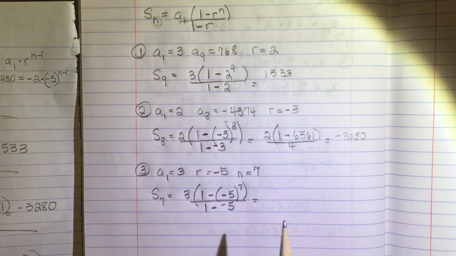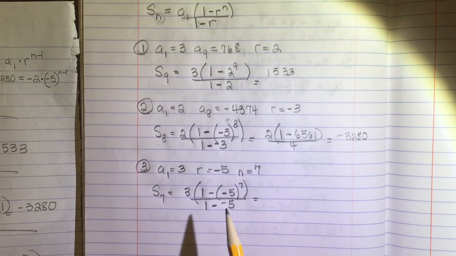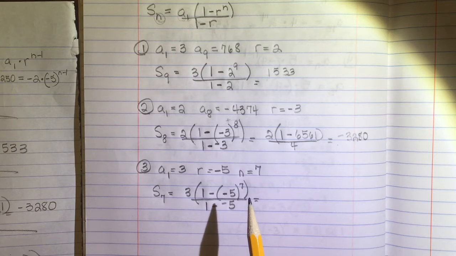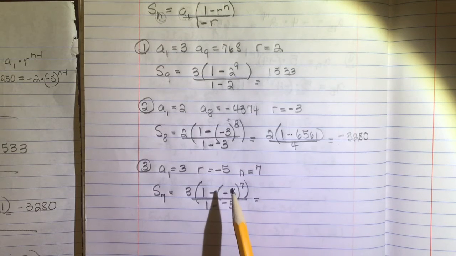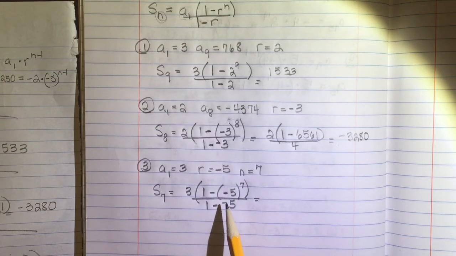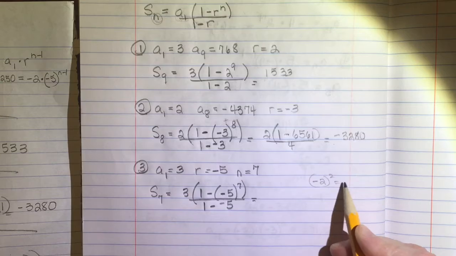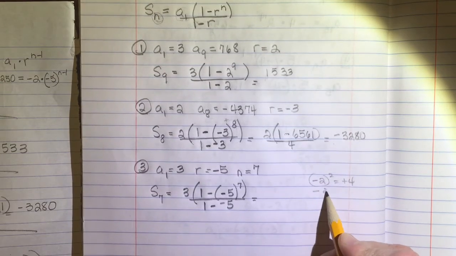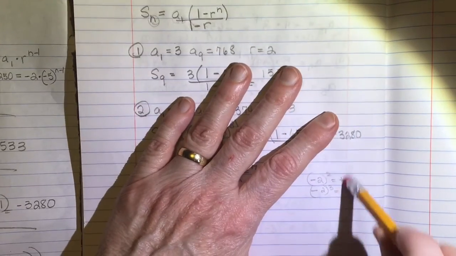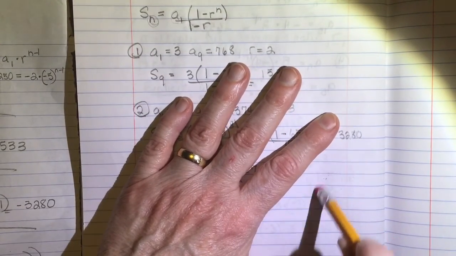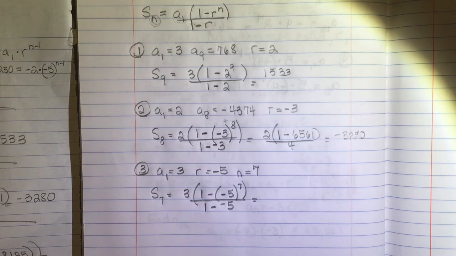Now, think about what's going to happen here. Negative 5 raised to the 7th. When you raise a negative number to an odd number, it's going to be negative. If you do simple ones, negative 2 squared is positive 4, but negative 2 cubed is negative 8. Anytime you have an odd number of negatives, they're going to multiply to a negative. If you have an even number of negatives, they're going to multiply to a positive.